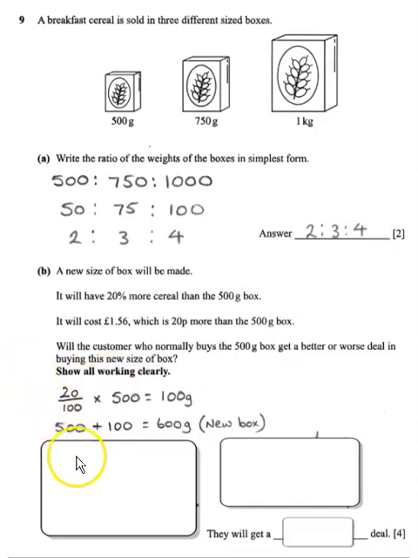So the first part is basically you get 20% of 500. 20 over 100 times 500, and we get 100 as the answer. Now it says it's increased by 20%, so we take this 100 grams and we add it to 500, which is 600 grams. So that's your new box.